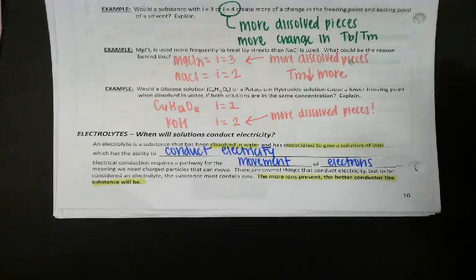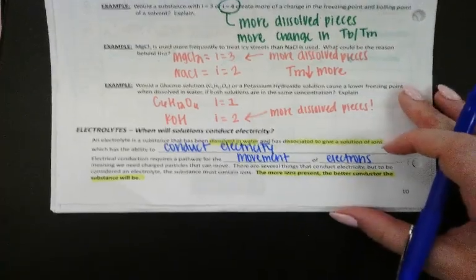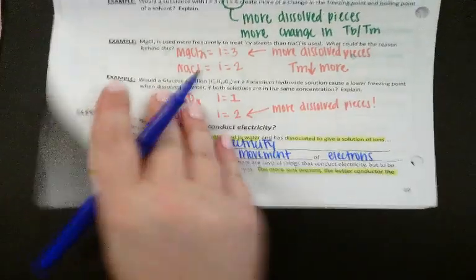There are several things that conduct electricity, but to be considered an electrolyte, the substance must contain ions. I highlighted this last part for importance. The more ions present, the better conductor the substance will be. Seems pretty self-explanatory, right? The more ions you have, more charges, better conductor.